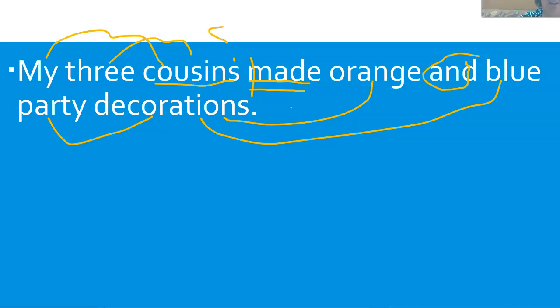We know this is the subject. What kind of verb is made? Made is an action verb. Made what? Made decorations. So decorations is what part of speech? Following an action verb, it would be a direct object.